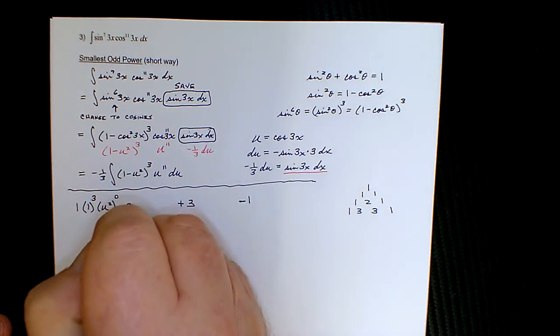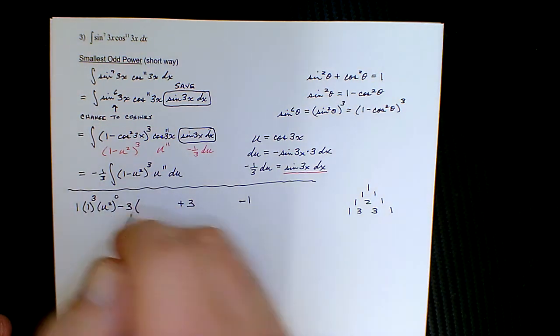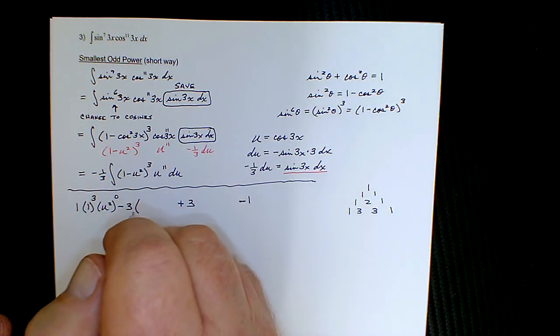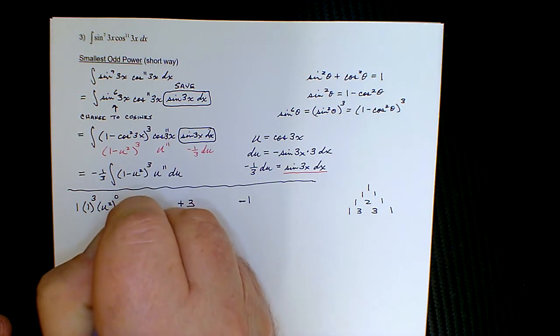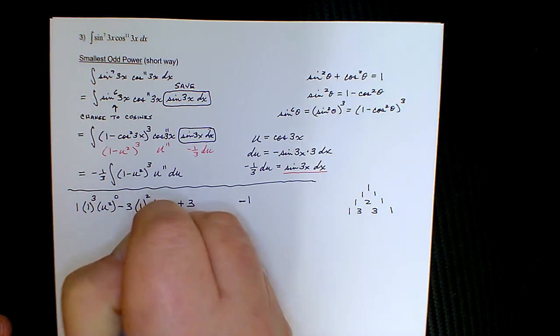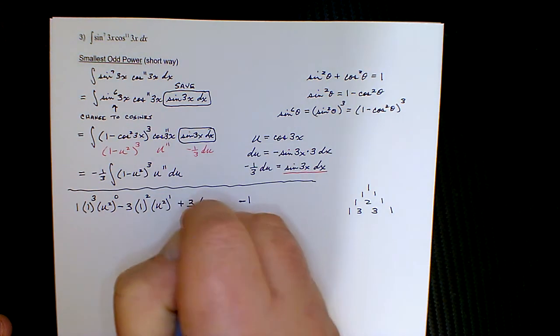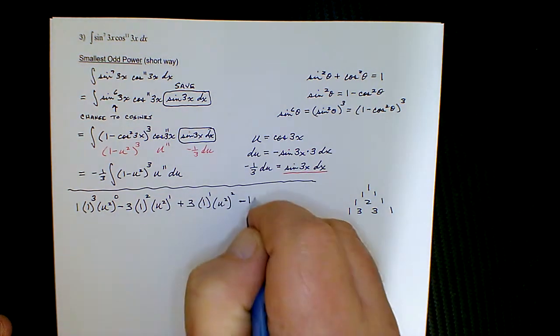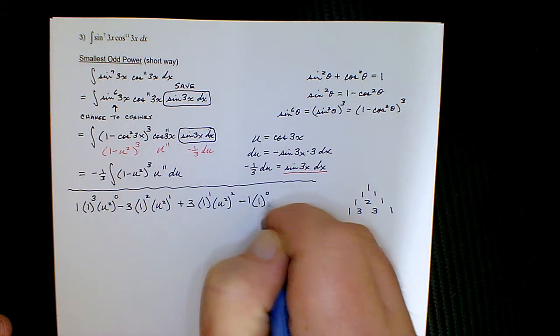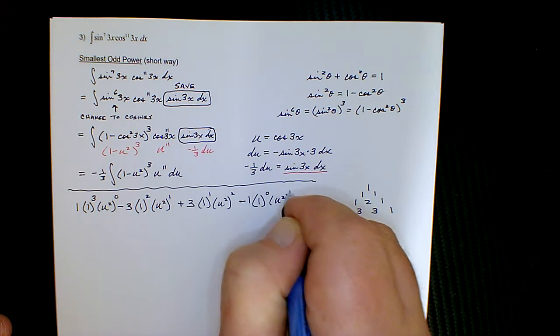And then in each subsequent term of the expansion, we decrease the power on the first while we increase the power on the second. So 1 squared, u squared to the first, 1 to the first, u squared squared, and 1 to the 0, u squared cubed.